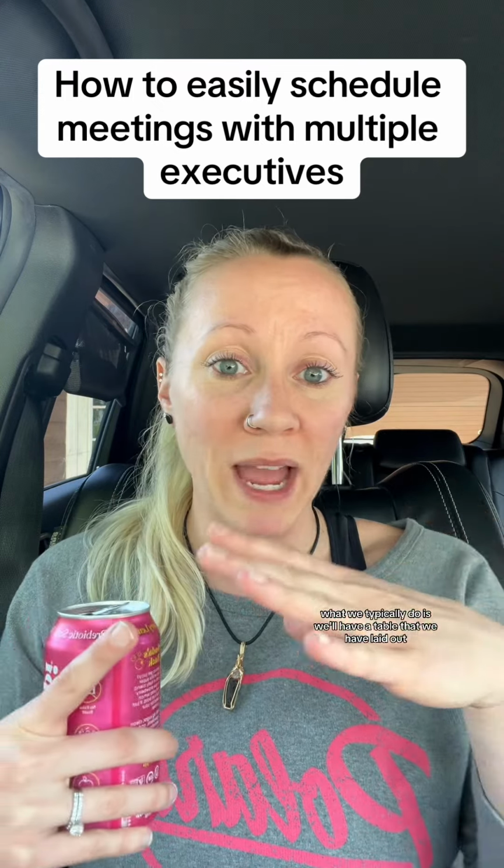What we typically do is we'll have a table laid out, and it'll have the date and the executive names for who is needed. For each column, it'll have a date, and then you put in the availability for the person in there. Typically I send this to the other admin, and we all fill it out based on who our executive is and when their availability is. Then the person scheduling the meeting can cross-reference and see when a good time is that works for the people in the meeting that are mandatory.